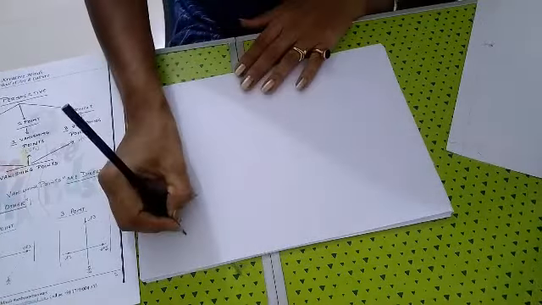Now, if I come to the way all artists draw, let's assume this is my horizon. And I have a building over here, let's say a mall or something.